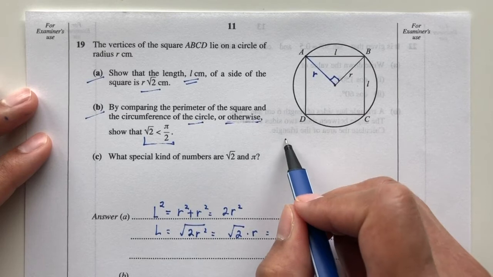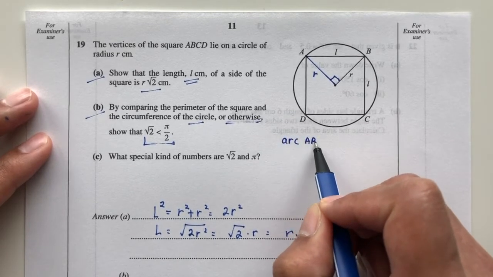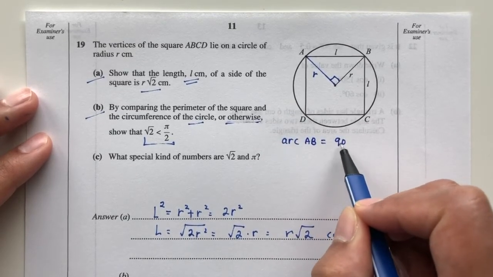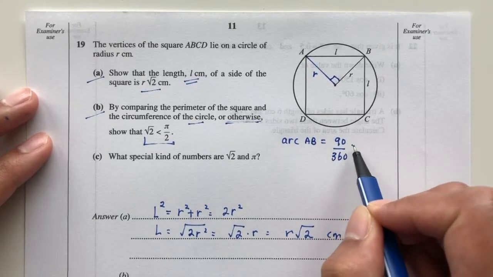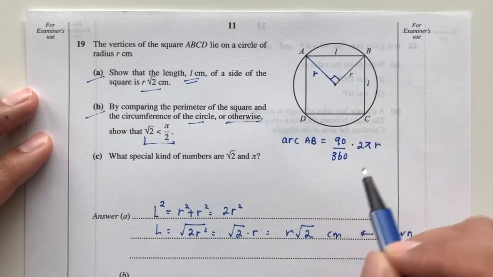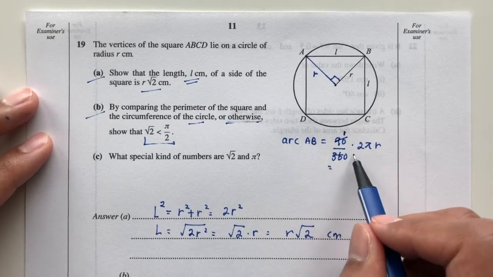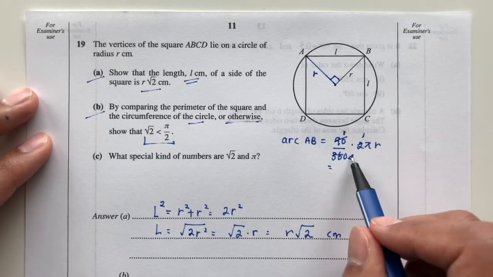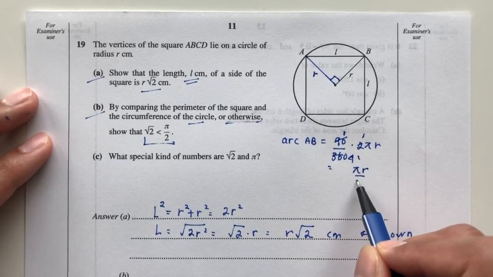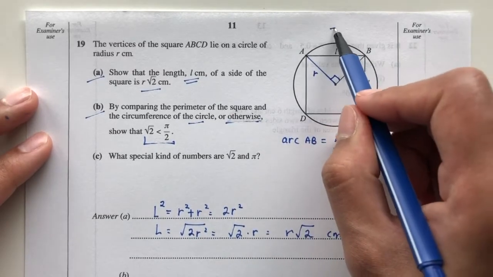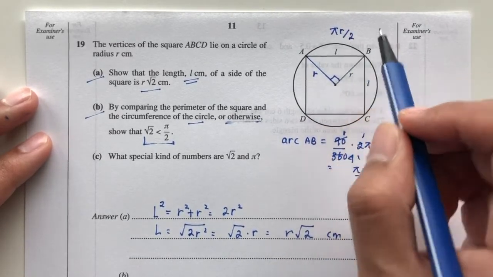So let's find the arc AB. Arc AB is equal to the angle, which is 90 over 360, times 2 pi r. That will be 1 over 4, so that becomes pi r over 2. The arc AB is pi r over 2.